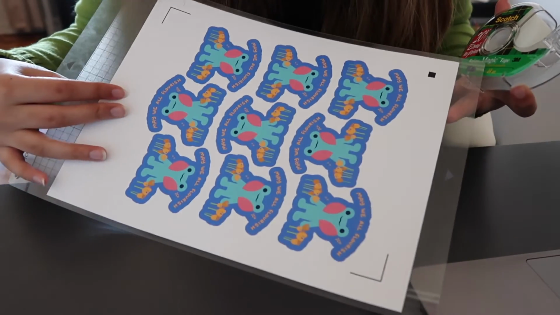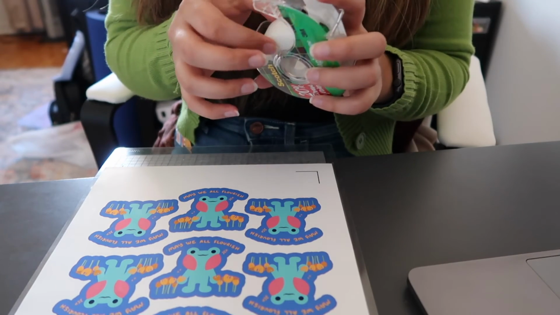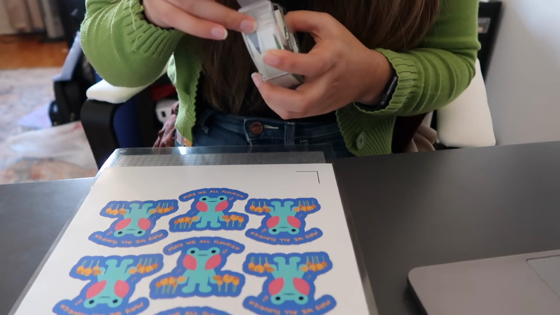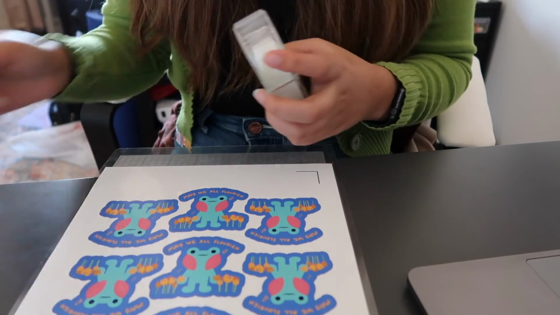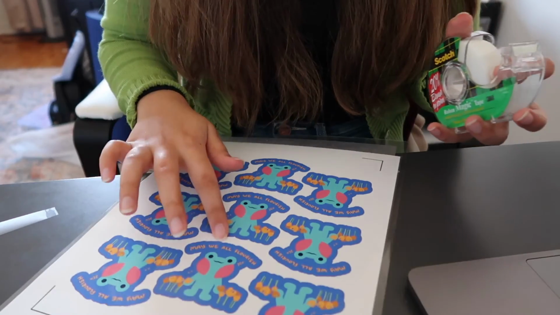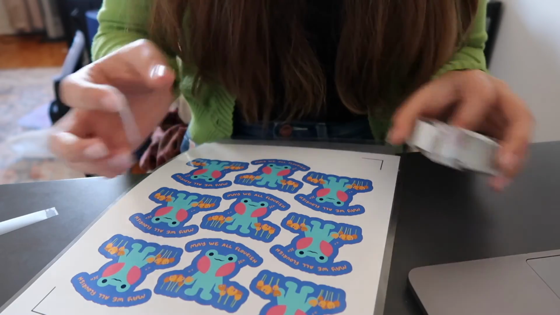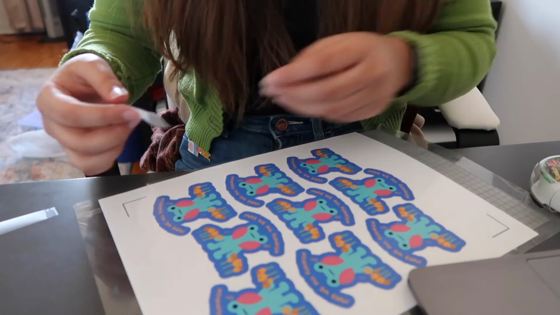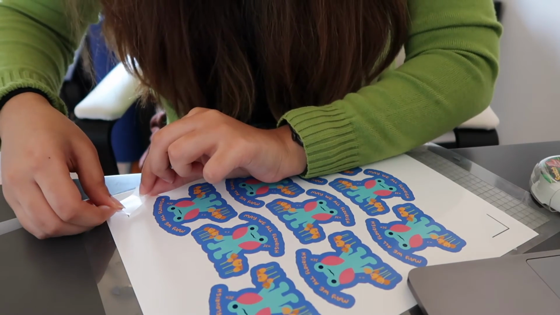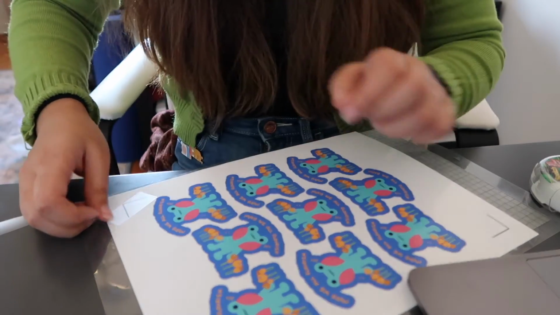Okay, so I put the sheet onto the mat, and then I'm just going to cover the registration marks with some matte tape so that the Silhouette can read it better. And I like that with the Silhouette, the registration marks are pretty small. So one, you can put more stuff on your page, and also you don't have to use that much tape when you're covering the registration marks themselves.